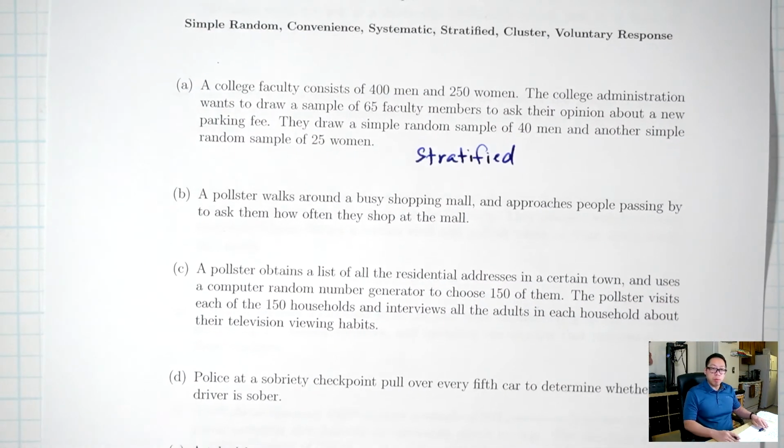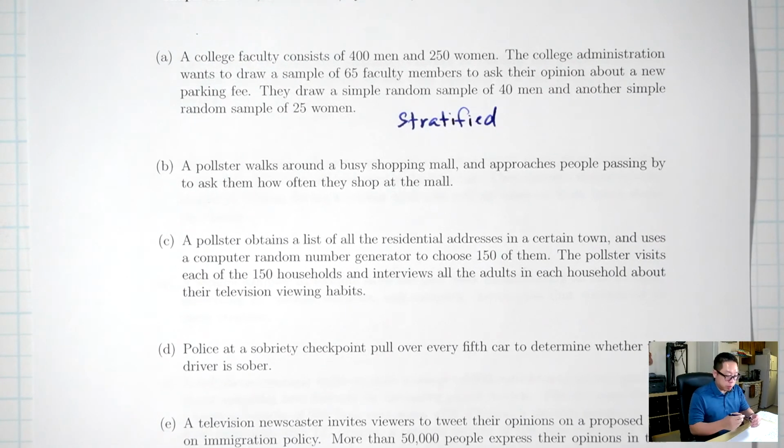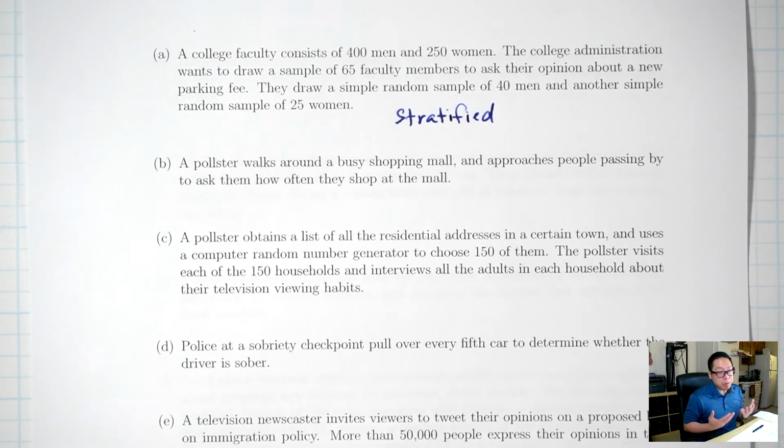Part B, a pollster walks around a busy mall and approaches people passing by to ask them how often they shop at the mall. Okay, so reading that, I don't see mention of any random process anywhere. So this is probably going to be either convenience or voluntary response. And then if we read it again, this person is just picking people who are just passing by, so picking people who are closest to him or her. So this is convenience.